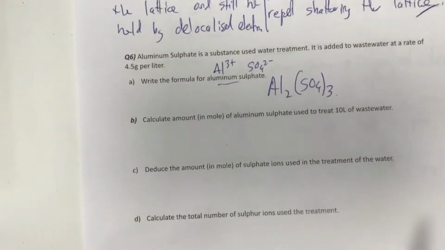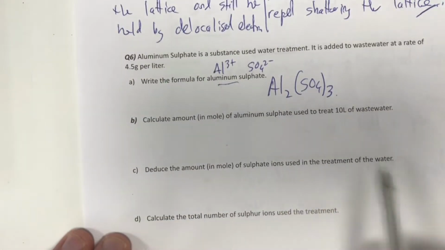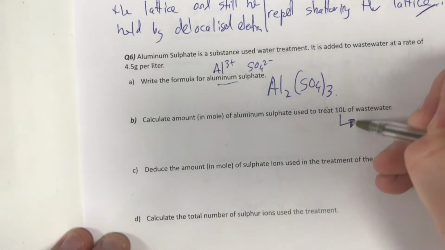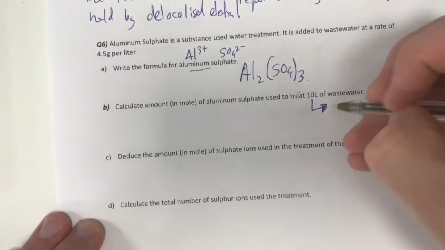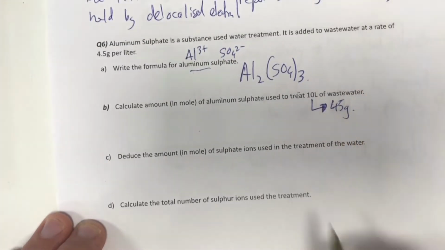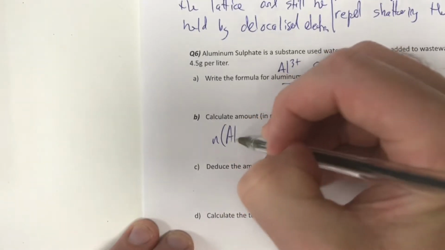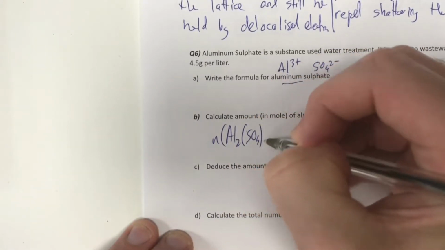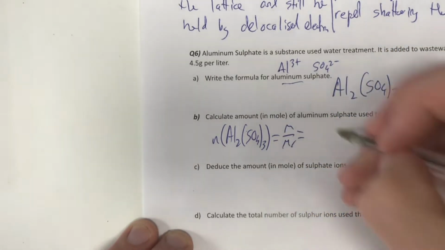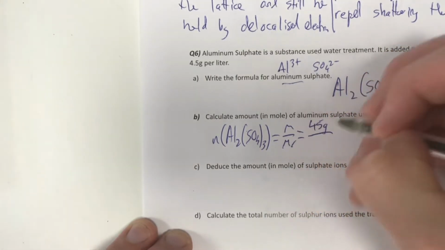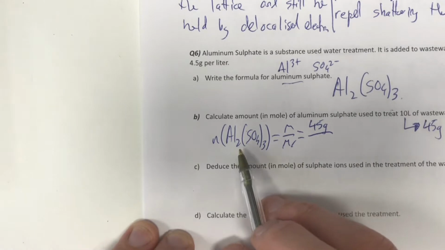My next question is: calculate the number of moles of aluminium sulfate used to treat 10 litres of wastewater. Well, for 10 litres of wastewater, I know that's added at 4.5 grams per litre. That's 45 grams. So number of moles of Al2(SO4)3 equals m over Mr, 45 grams divided by the molar mass of this thing.